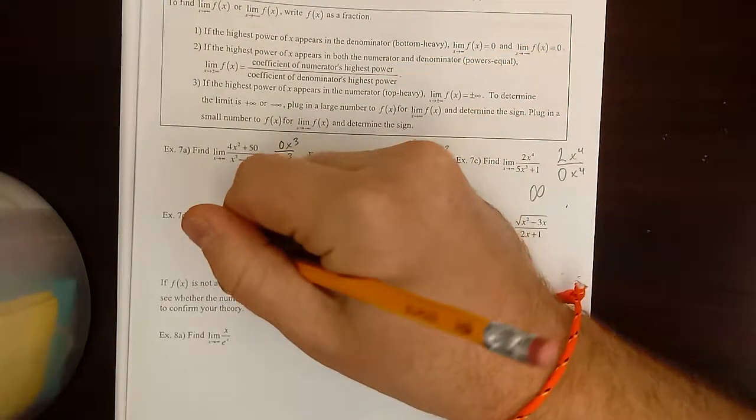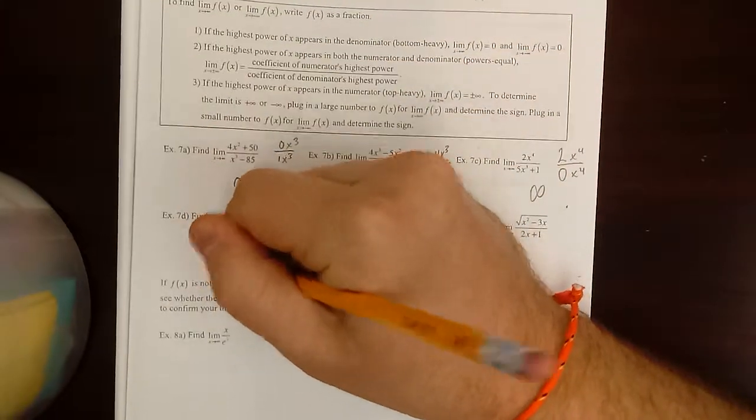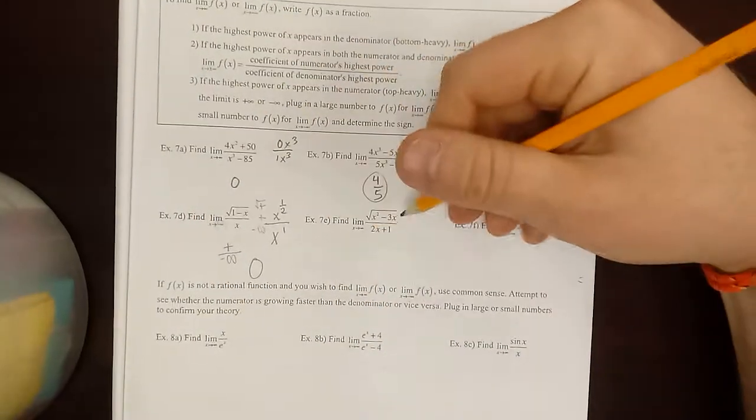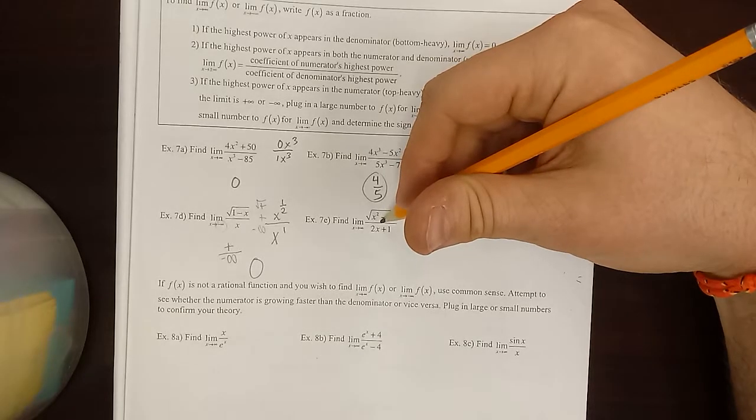So I just kind of spent way too much time on that. A number over infinity is just 0. And our next one, you might say the highest power is x squared, but be careful.